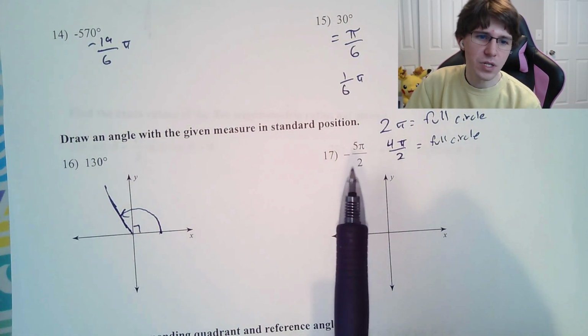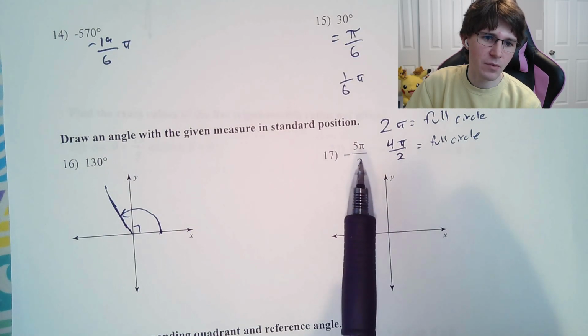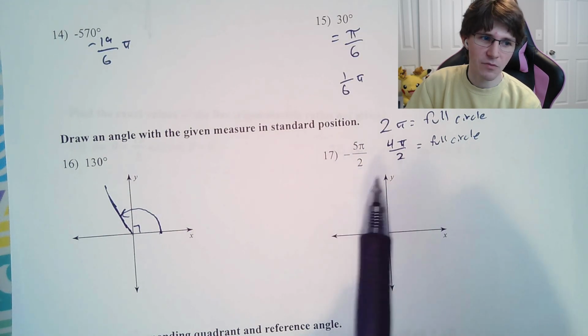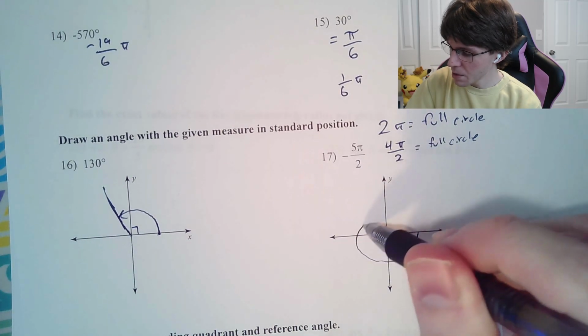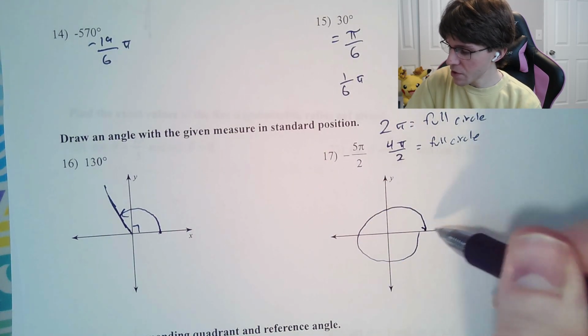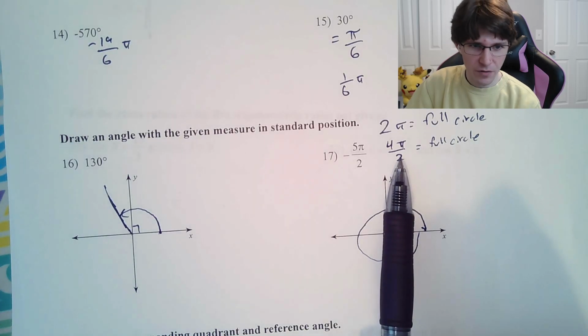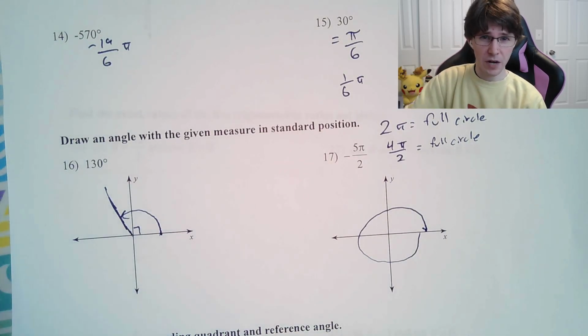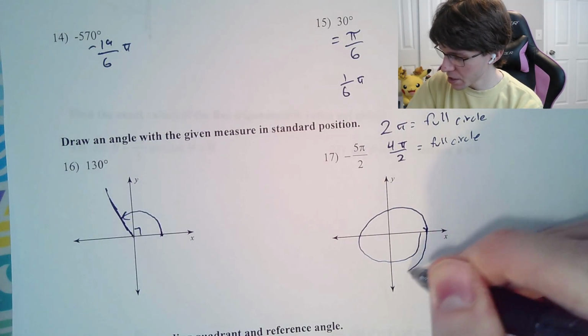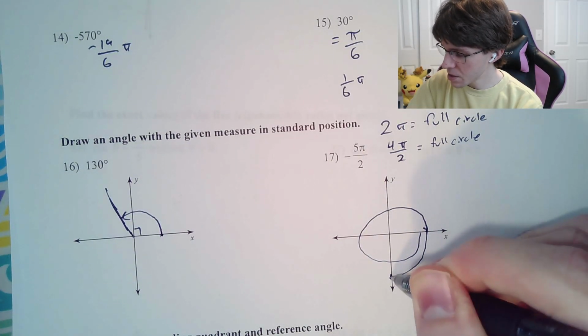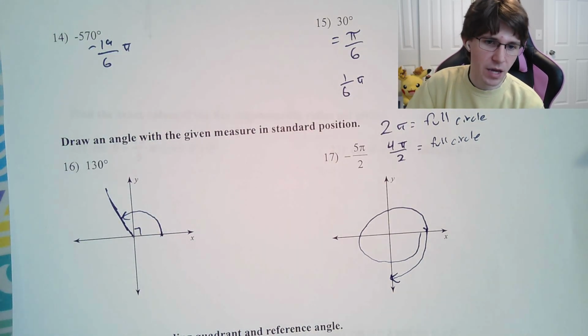So what we're going to do on this problem is go around. It's a negative, by the way, so we're going backwards. If we go around all the way up to this point here, you've gone 4 pi over 2, and we have 1 more pi over 2 to go, half of half a circle, which is going to bring us to right here. So there is our angle in standard position.